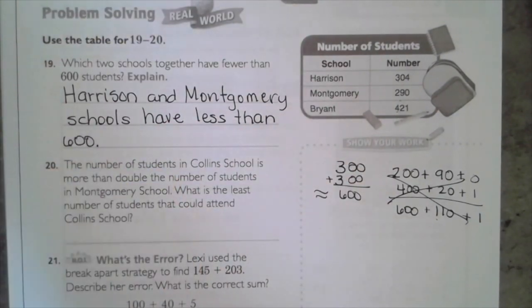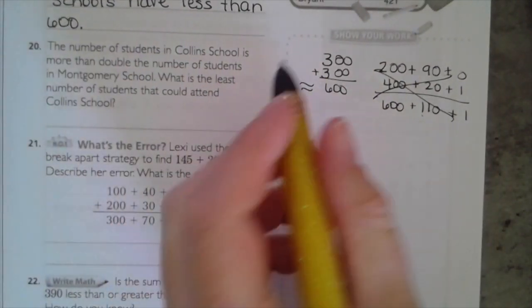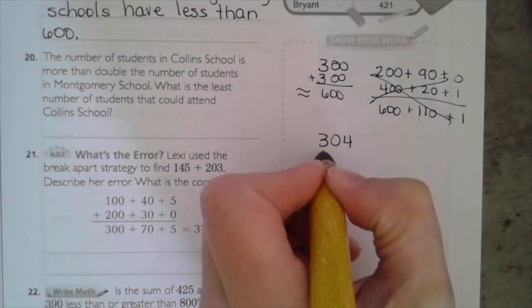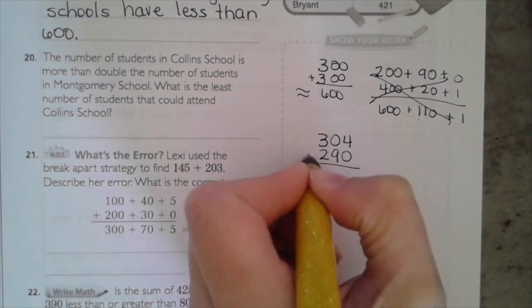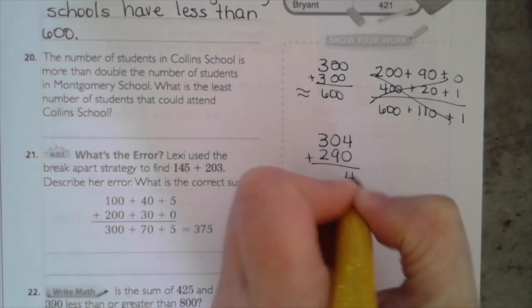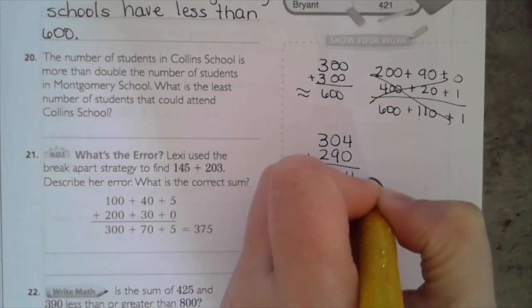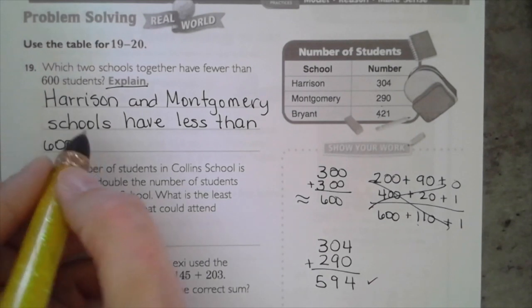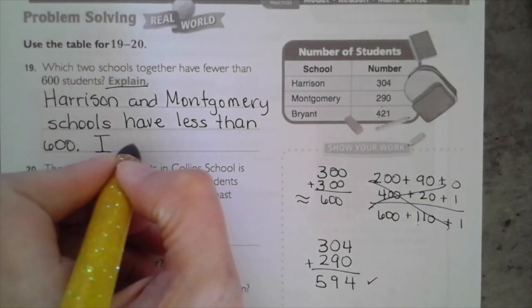Let me add them up and see. I'm not finished with my explanation yet. So we have 304 plus 290. That's 4. That's 9. Yep, they do. And then explain how I got my answer. I estimated their numbers.